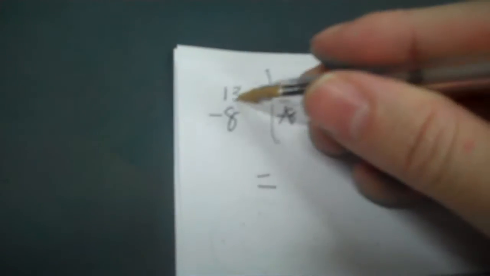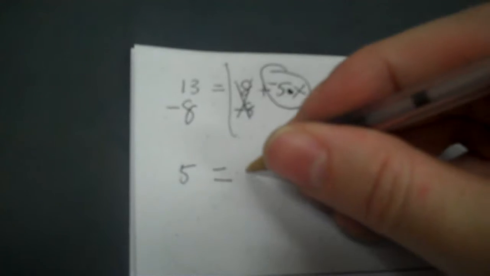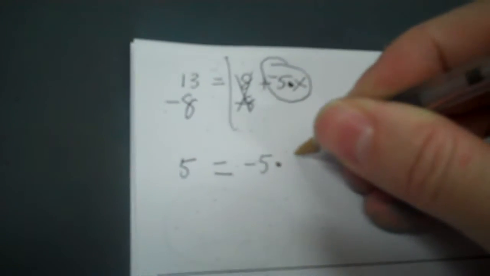So again, you've got two things happening. Now do the number outside the circle. Between the 8 and the circle is a plus, so the opposite of plus is minus. And then minus 8. So I drop down my equals, and 13 minus 8 is 5. Now on the other side, we still have negative 5 times x.